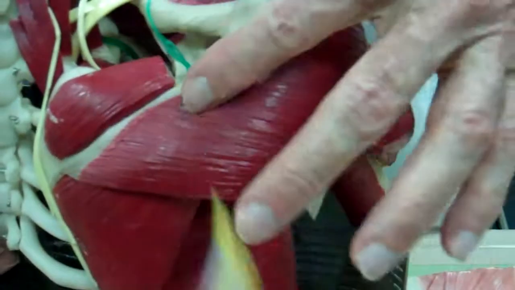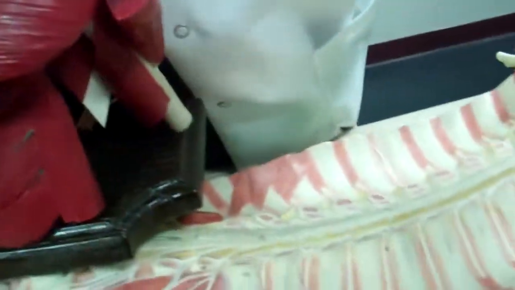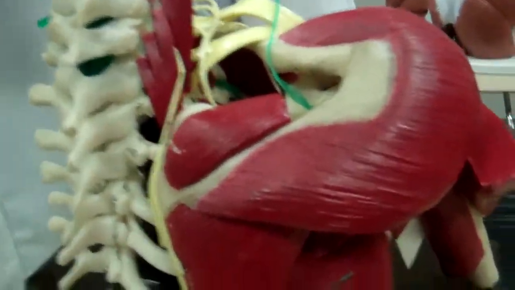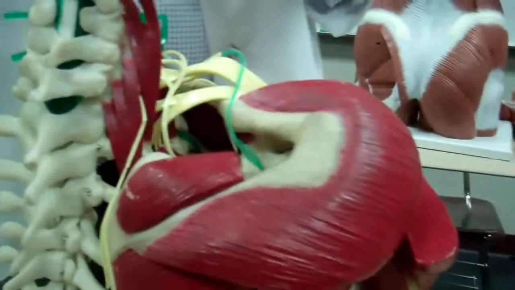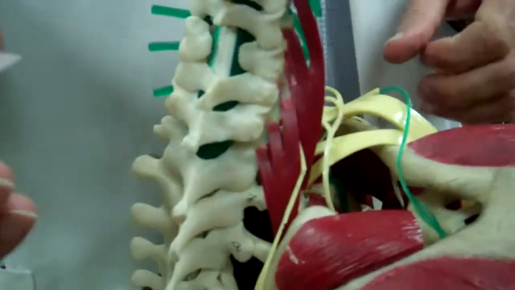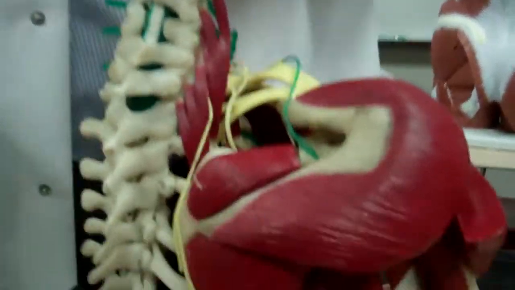It takes origin. The posterior head takes origin from. Excuse me. Could have asked. I didn't see. Did you see the reaction? Yeah. It's pulling up. Huh?